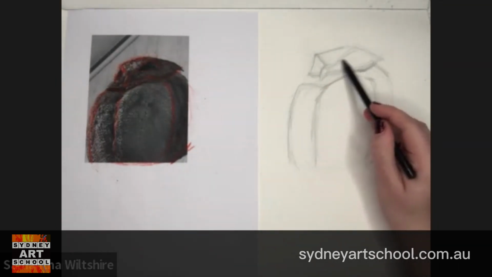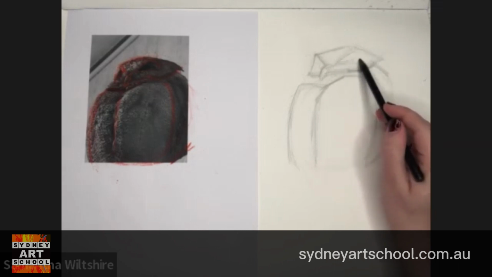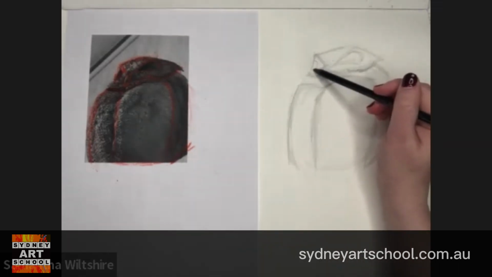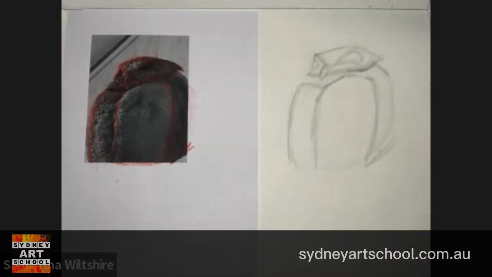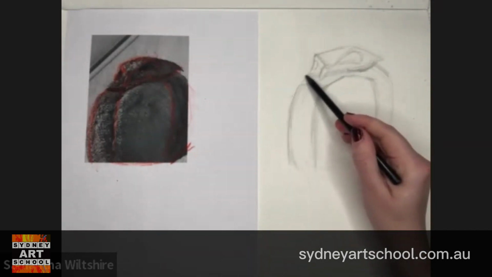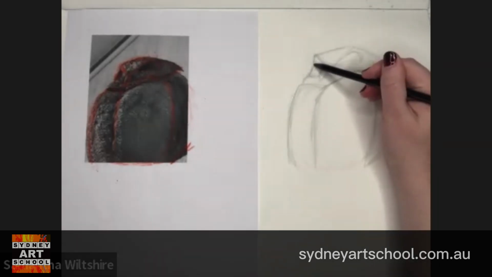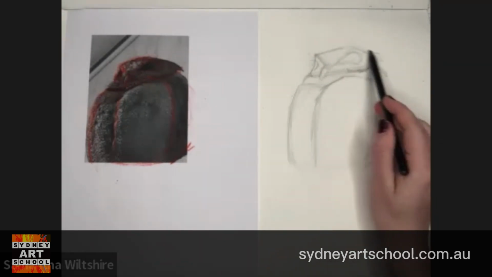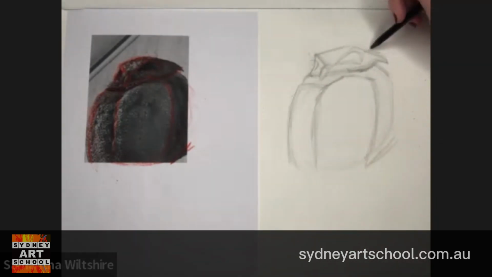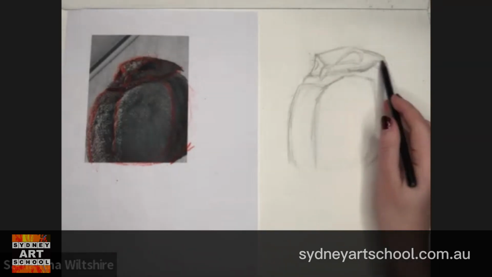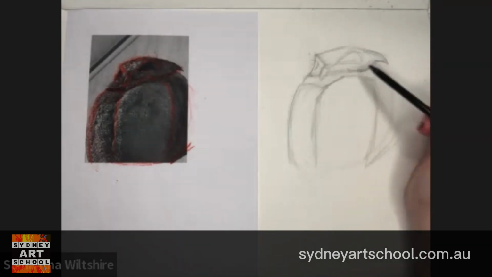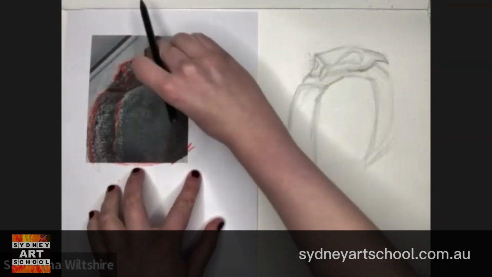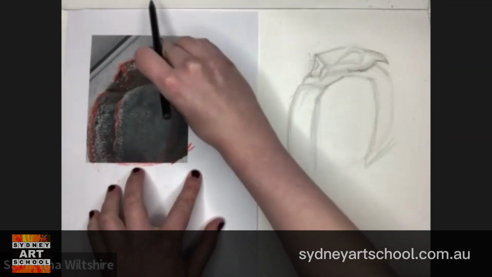I can come in and I can map the eyes. I'm going to come in and do some more tidying up of my lines.